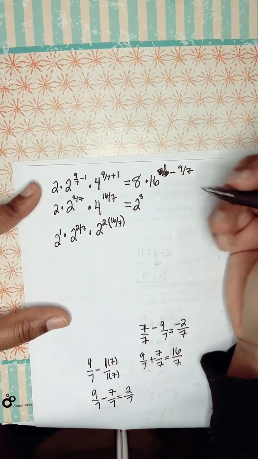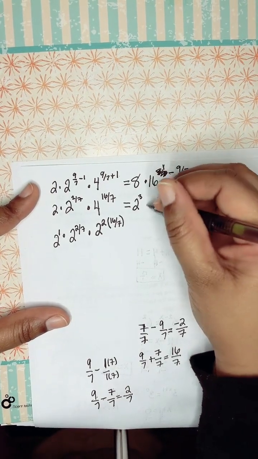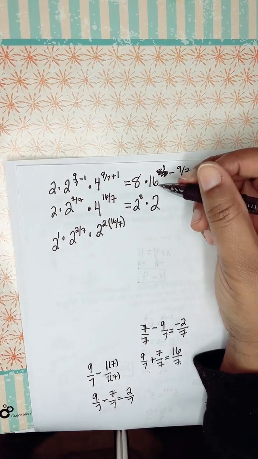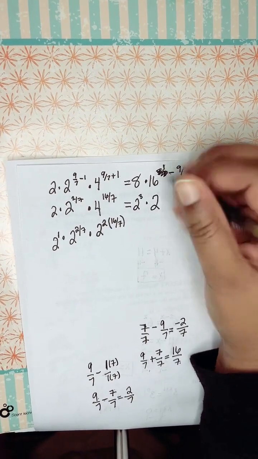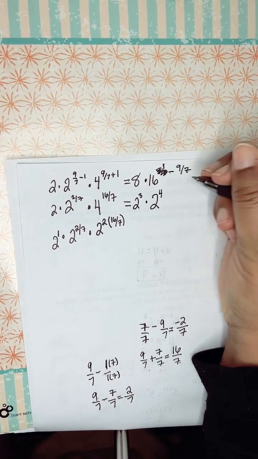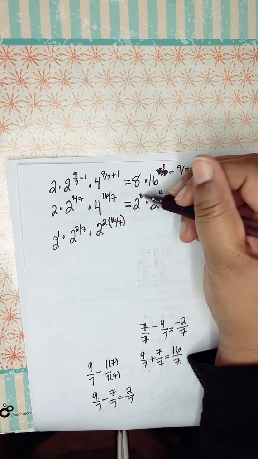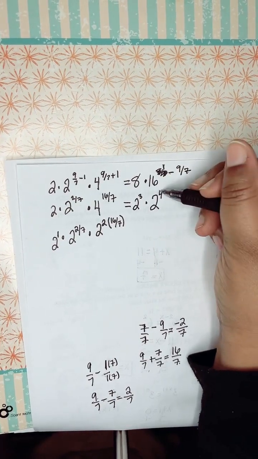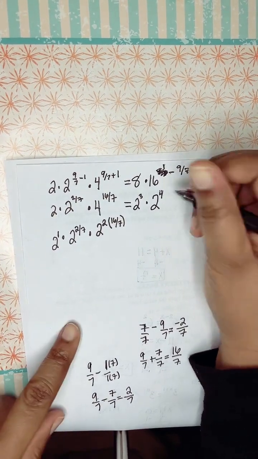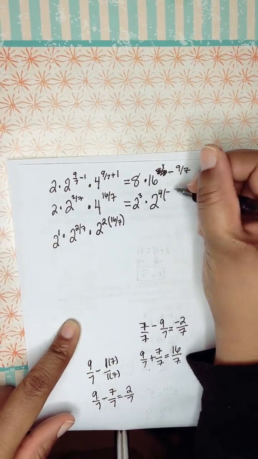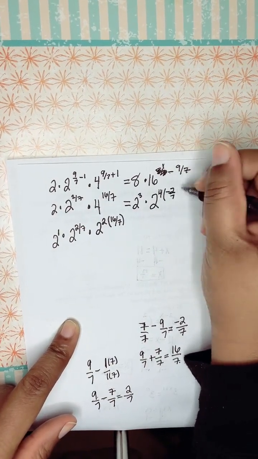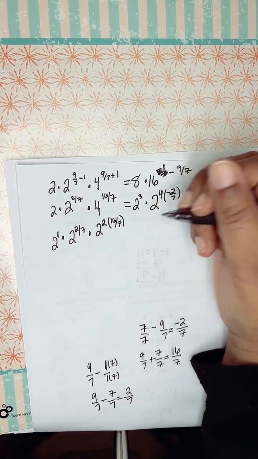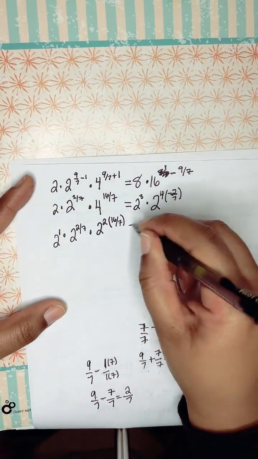Okay, we like that. So now 16 is going to be 2 to the, how many 2's is it taking us to get to 16? Well, it's taking us 4 2's. One more 2 then to get to 8, because 8 times another 2 gets us 16. So it has to be 4. And then we're going to times that by -2 over 7.